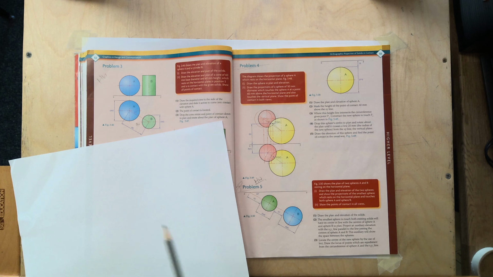So today's video is on page 52 with the graphics in design and communications. Alright, and we're on the chapter of orthographic projections of solids in contact, okay? So it's page 52, problem 3, alright?